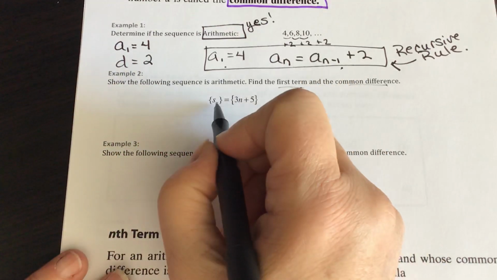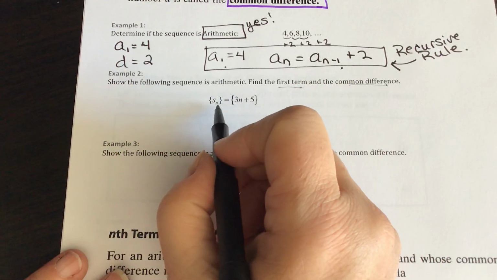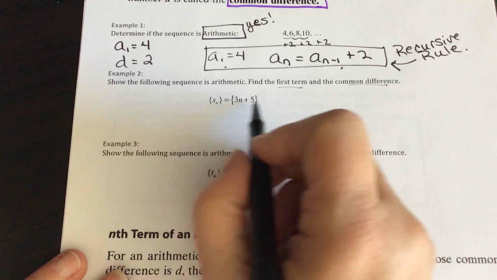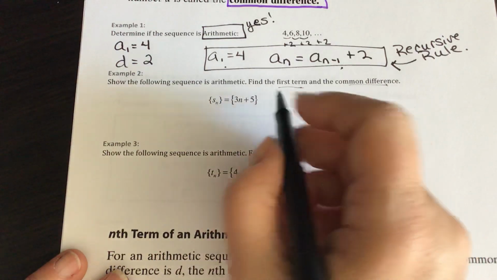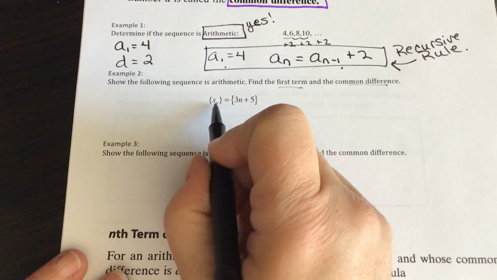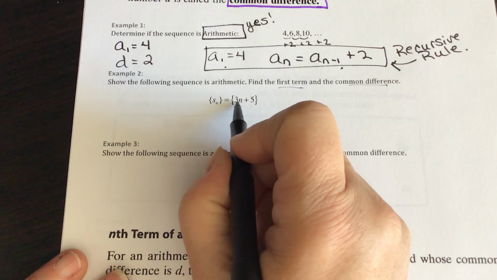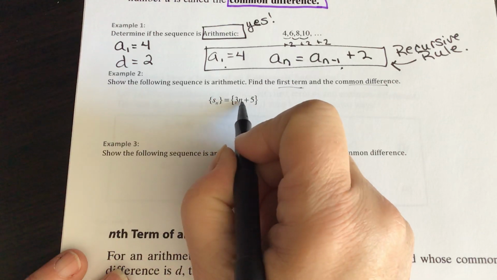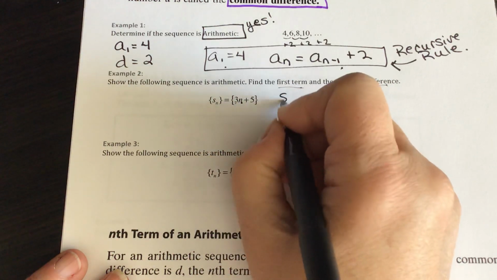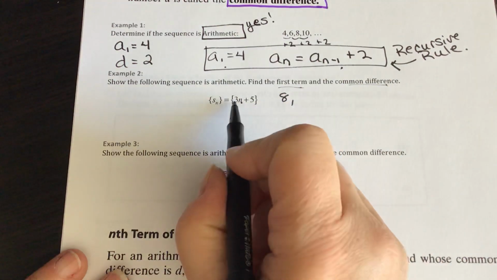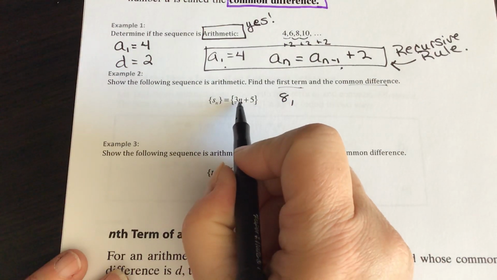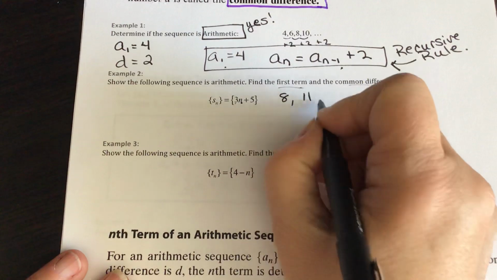So here, if I were to just list some of the terms, a sub 1 would be 3 times 1 is 3, plus 5 is 8. My second term would be 3 times 2 is 6, plus 5 is 11.